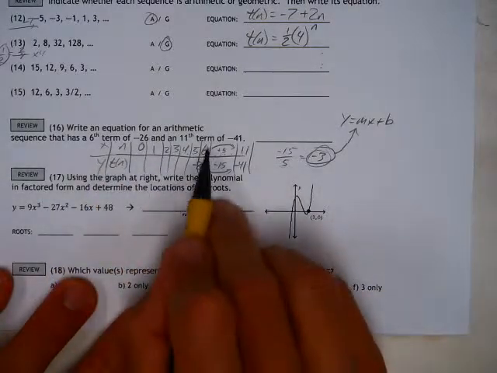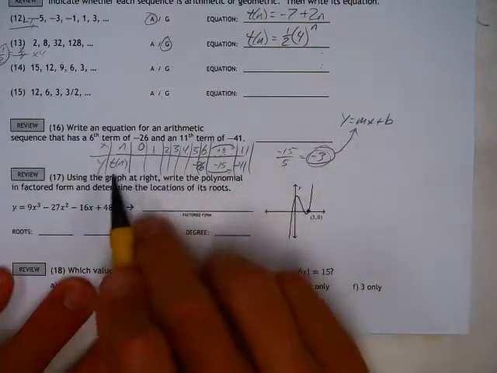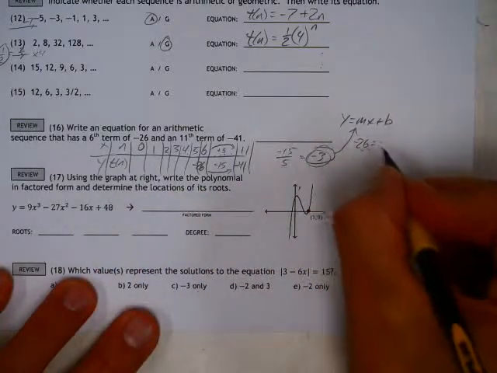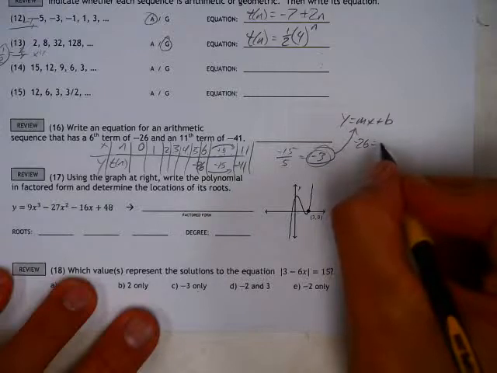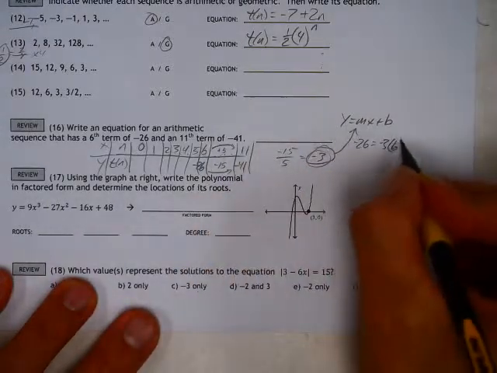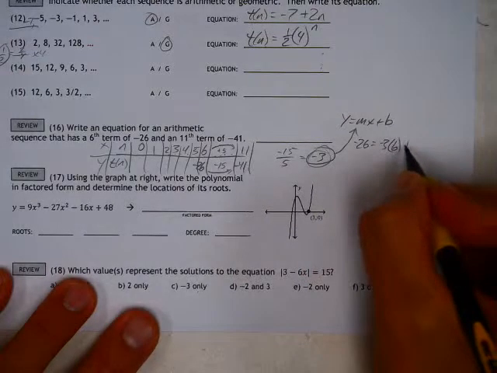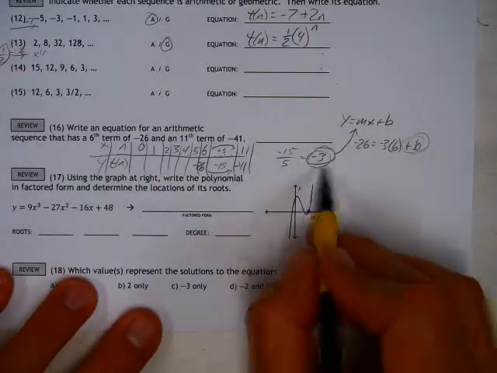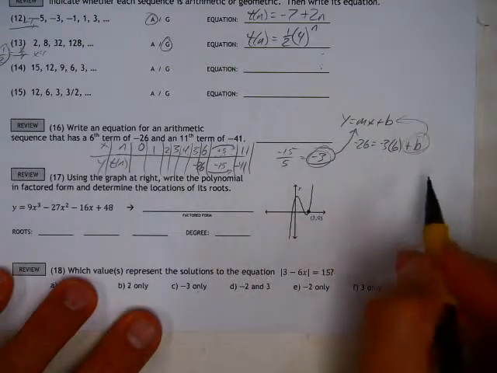So if I plug in 6 for x and negative 26 for y, I've got negative 26 equals m, which is negative 3, times x, which I just said is the 6th term, is negative 26. And then plus b means, hey, I'm looking for that b value. I know this is my slope. I just need to find that.